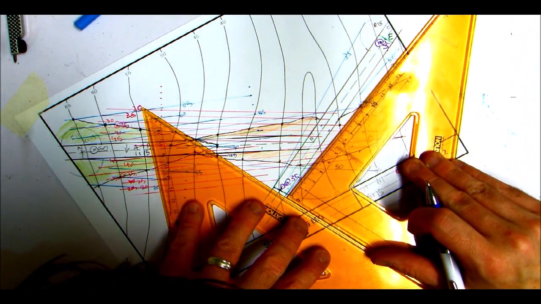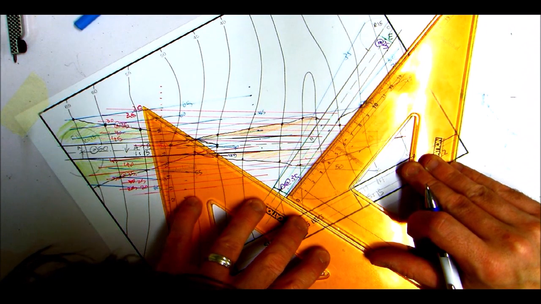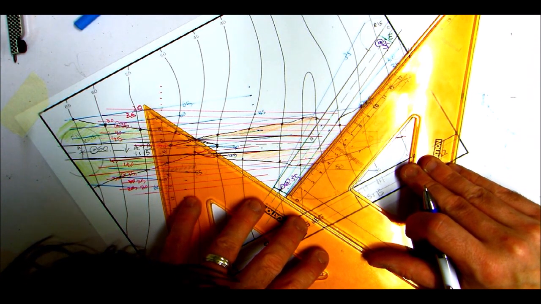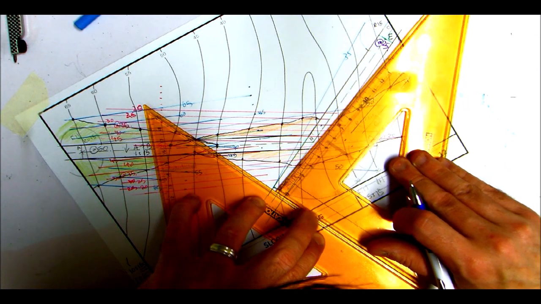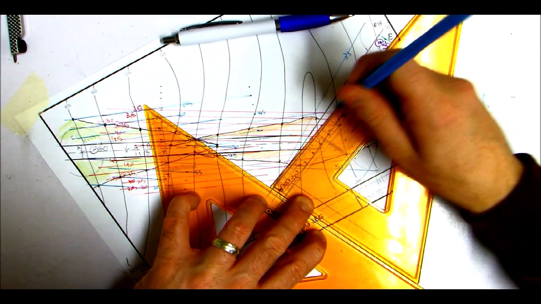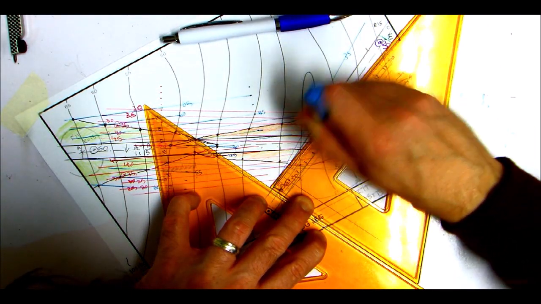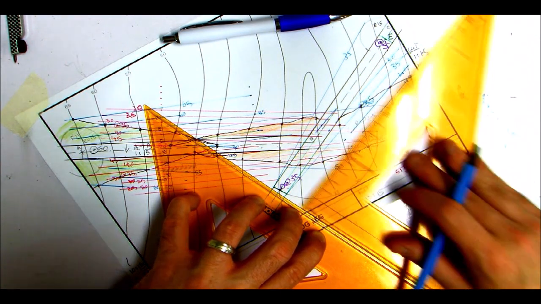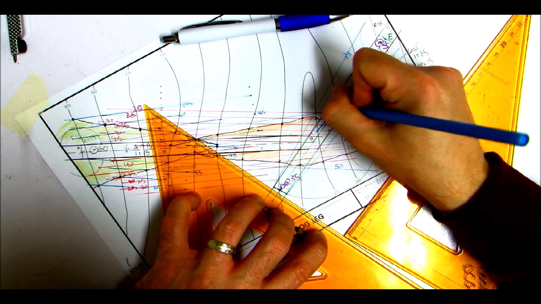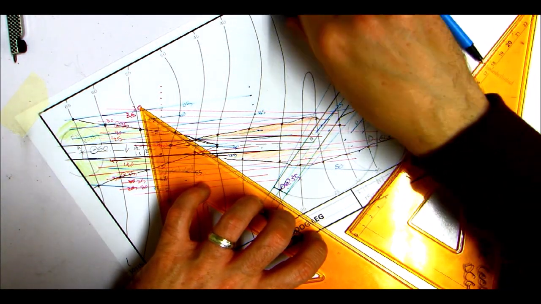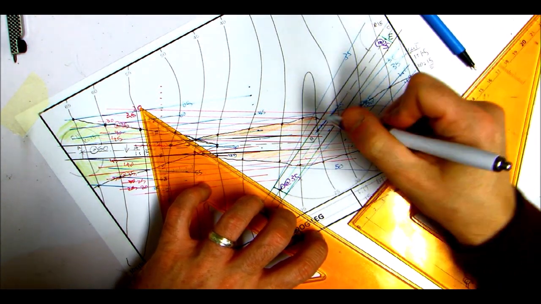So I'll set it up to my 35, and then I'll just bring it inside by my next measurement. And I need that to cross the 25 lines. Wherever it crosses the 25 line, that gives me my next point, which is there. So that's a cut activity.